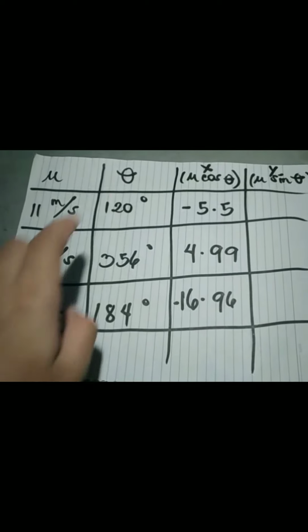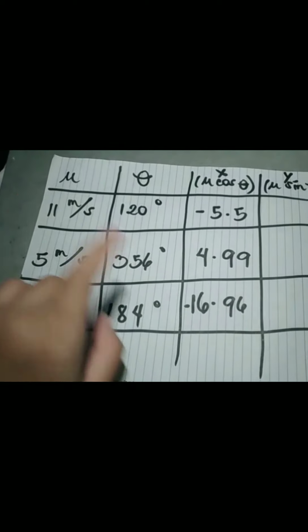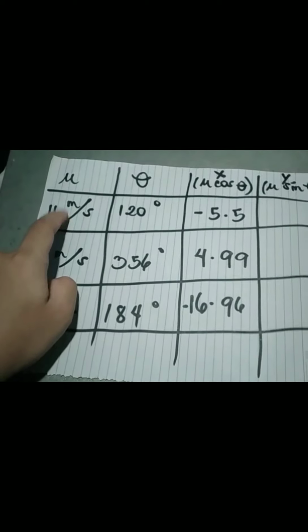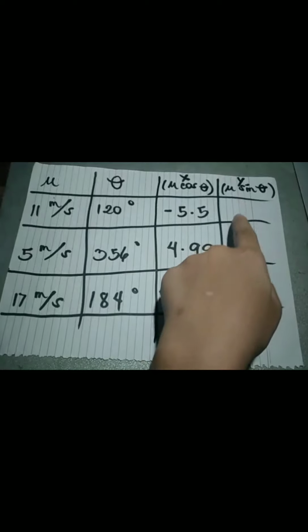Now we'll be getting the y's of our vectors. So what we will use is magnitude sin the angle. So our first vector should be 11 sin 120. In getting the y of our vectors, we must use magnitude sin the angle.